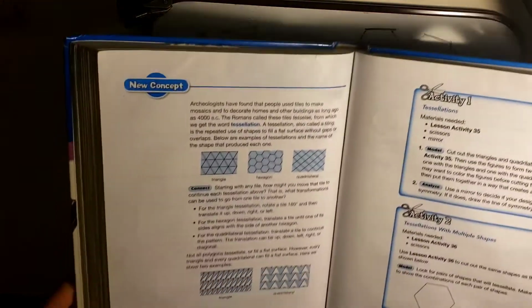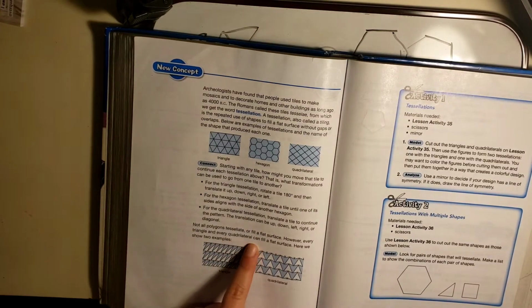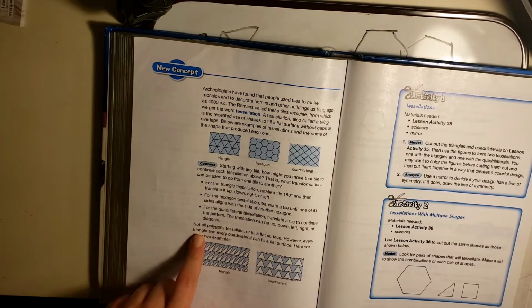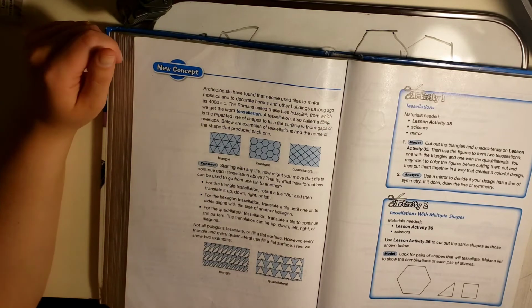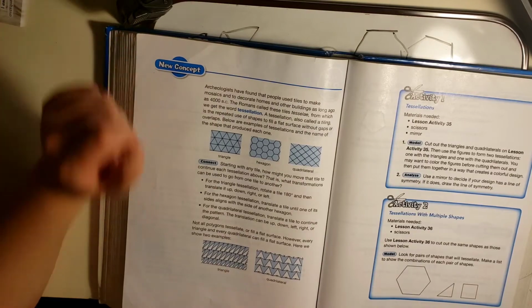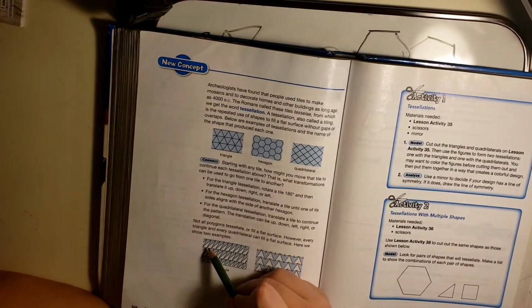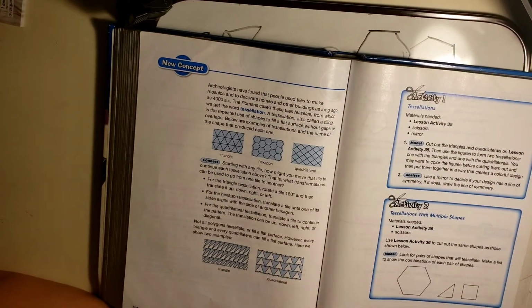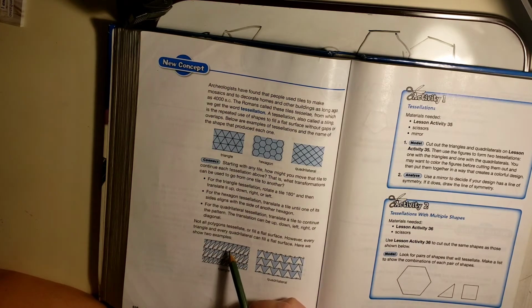But it also says not all polygons tessellate or fill a flat surface. However, every triangle and every quadrilateral, so everything with 3 sides and 4 sides, can fill a flat surface. Here we show 2 examples. So here we have a triangle. It's got 3 sides. Ready? I'm going to use my pencil again. We got 1 side, 2 side, 3 side, and that would make another pattern. So you might not be able to turn it to make this pattern, but it still makes a nice pattern.